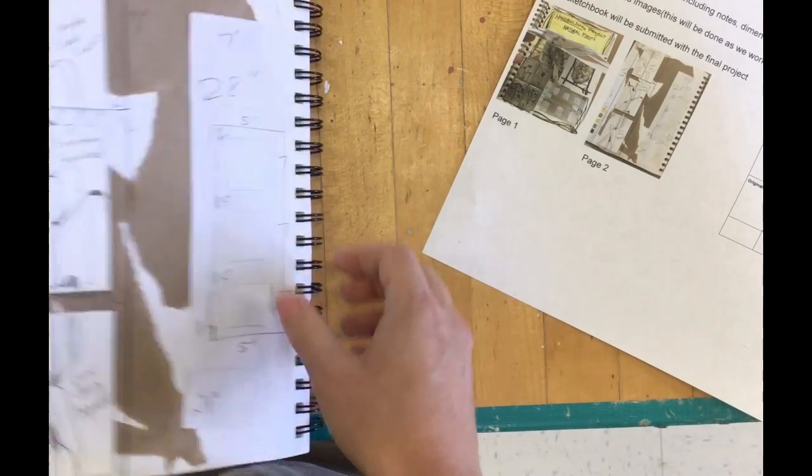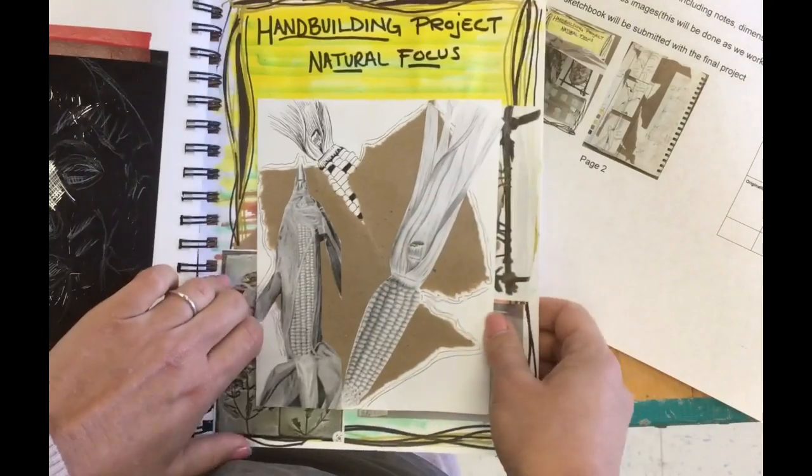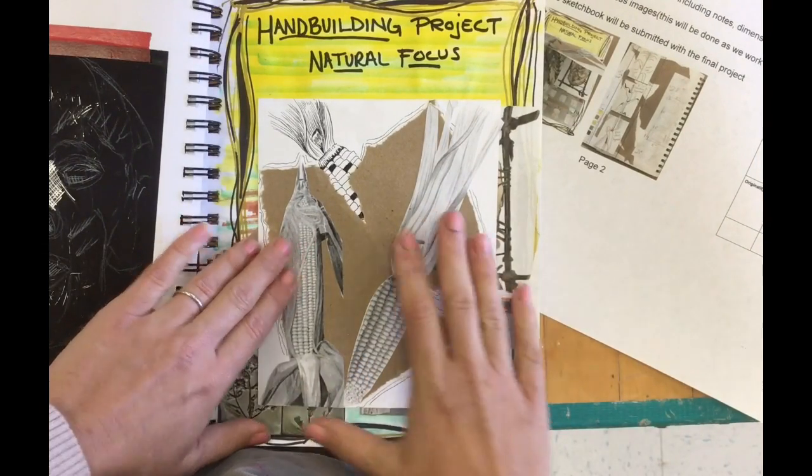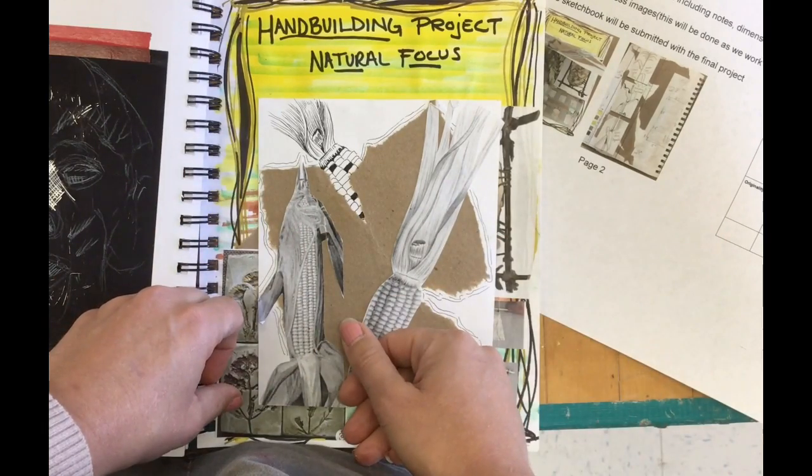And what we're going to start working on now is getting ideas down in our sketchbook. What natural form do we want to focus on? And then what are we actually going to make? We're going to go from that point.